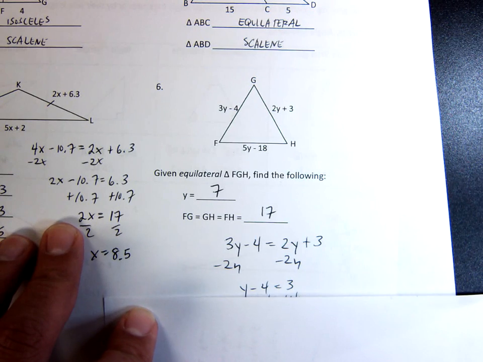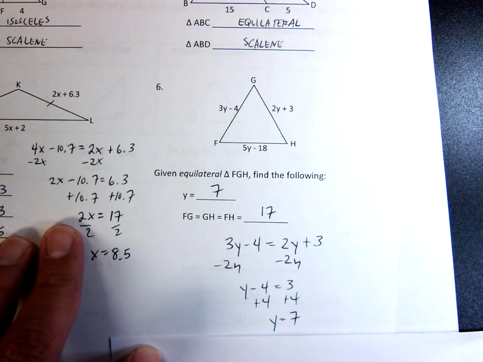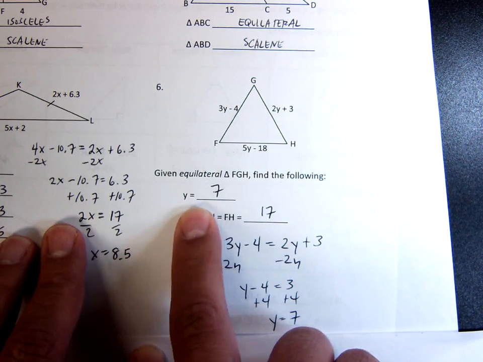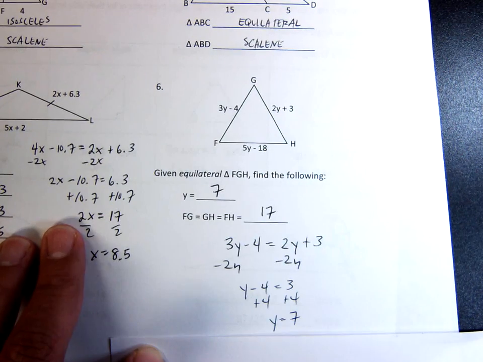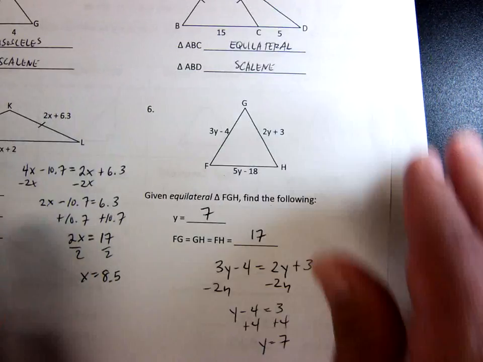Minus 2y both sides gives you that. Add 4 to both sides. Y is equal to 7. Right there. And then all these must be the same. Plug in y equals 7 and see what side length you get.